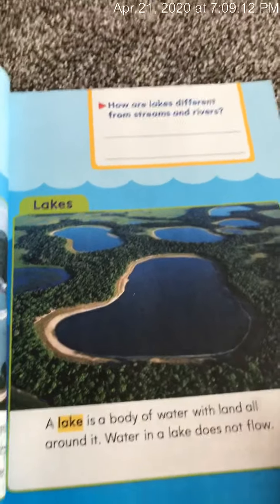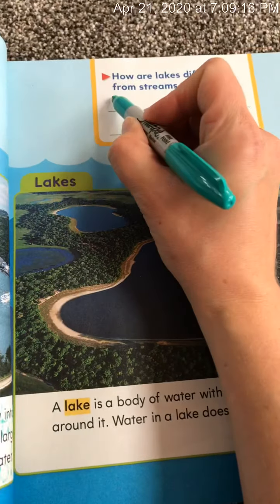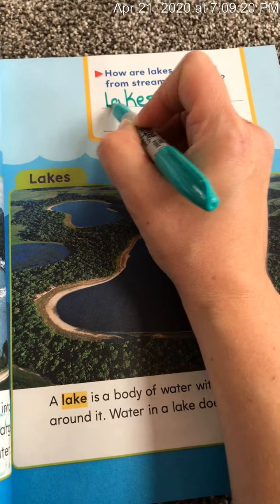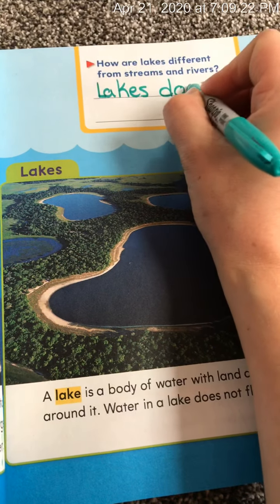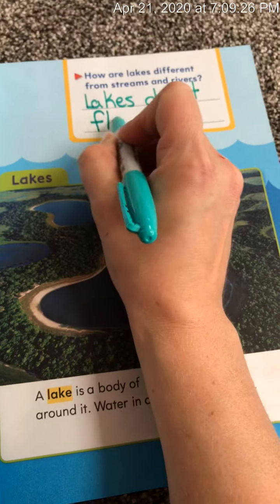You have a good answer? Lakes are different from streams and rivers. Lakes don't flow. Oh, there's a contraction, just like we talked about. Lakes don't flow.